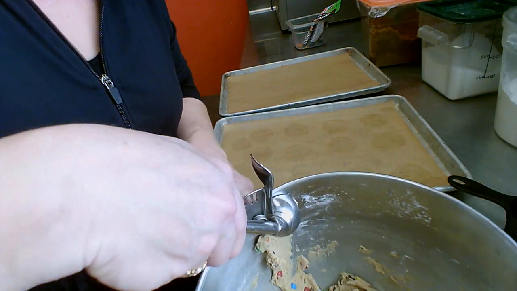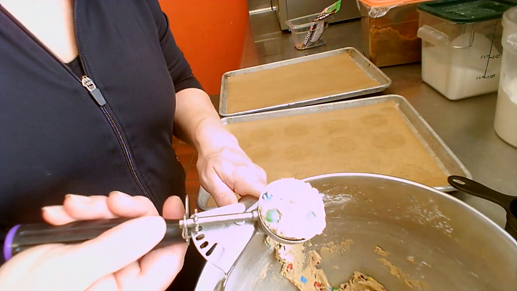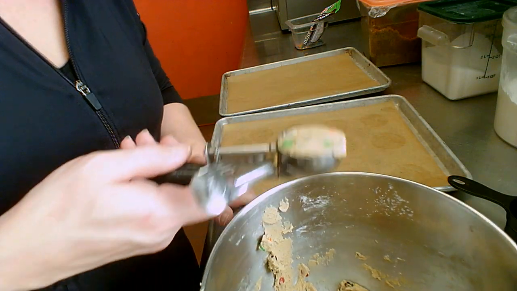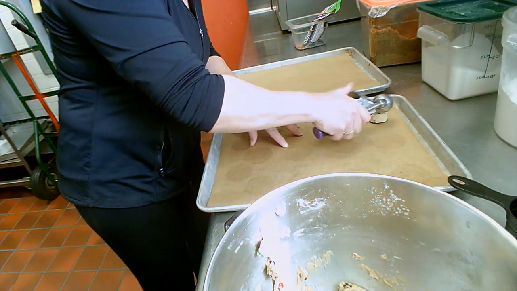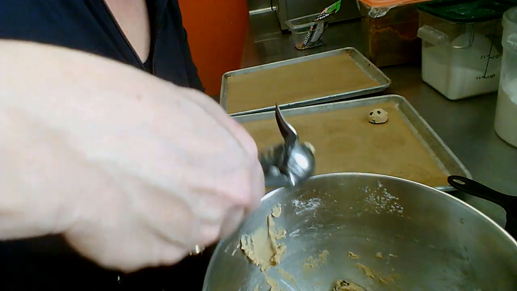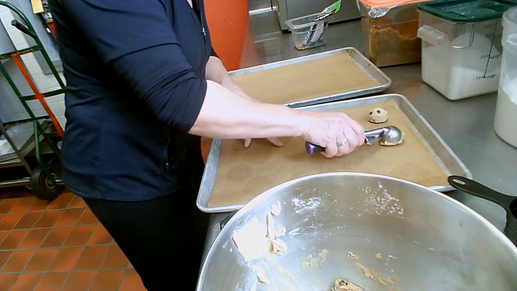and scoop them and use the side of your bowl to keep it scraped off and level, so that all the cookies come out the same. So there's that method, right?